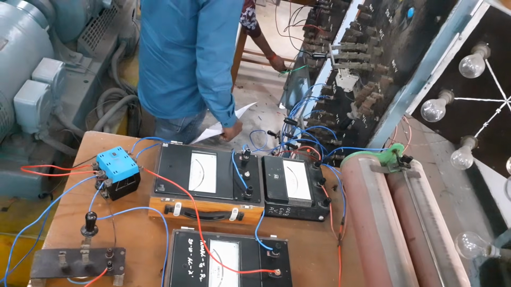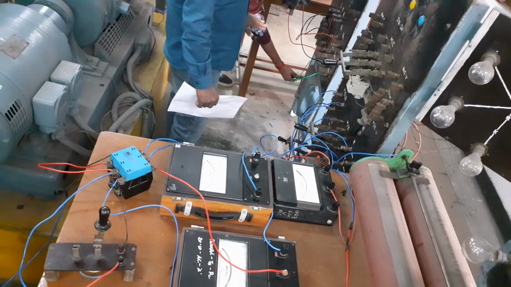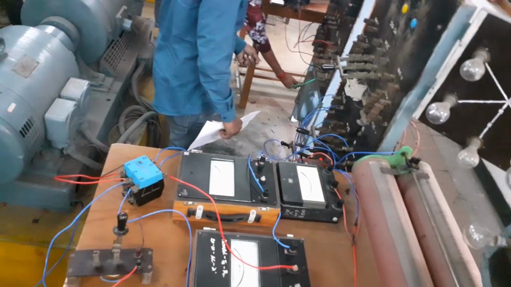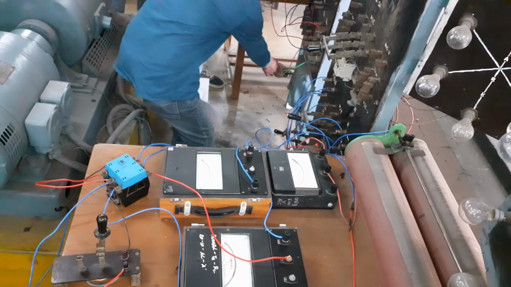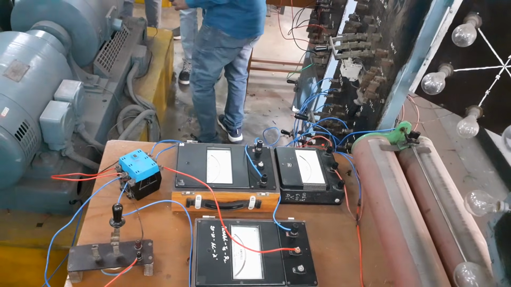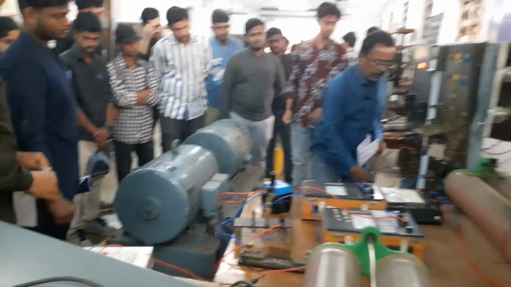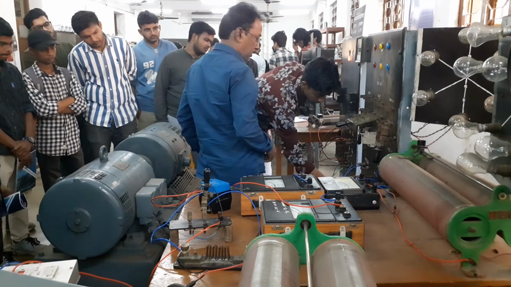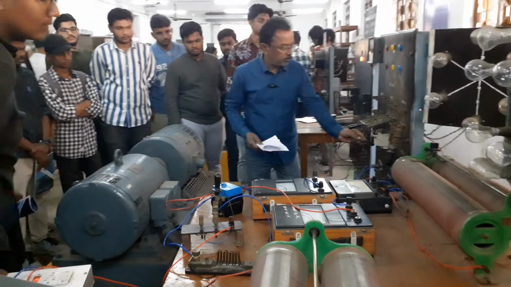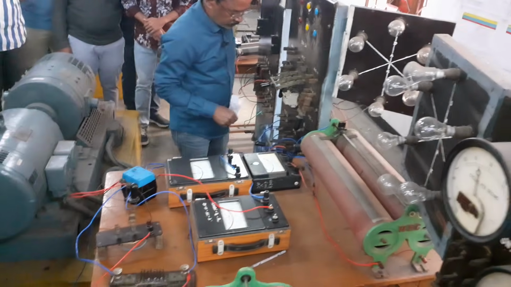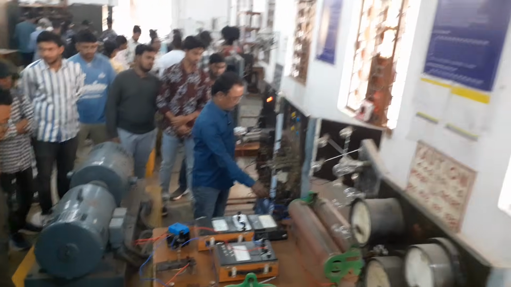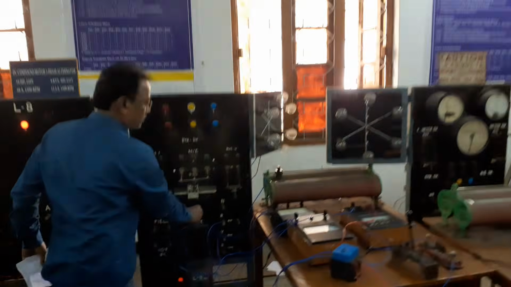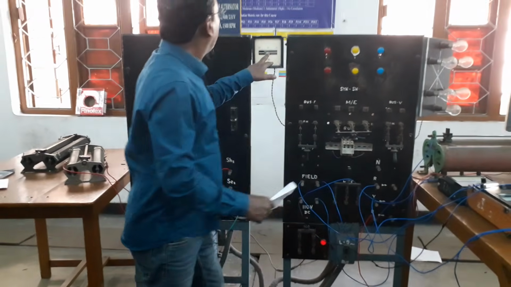So very slowly. Excitation of the alternator. Now we have to measure the frequency.